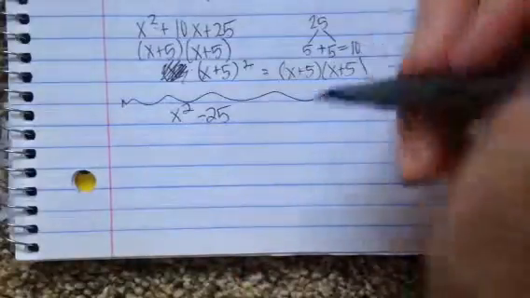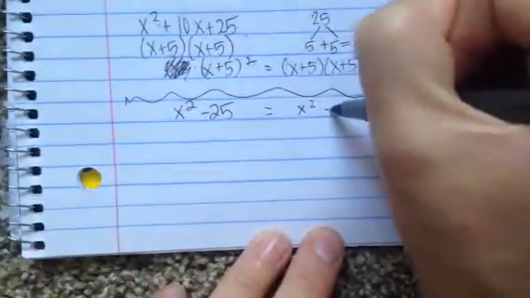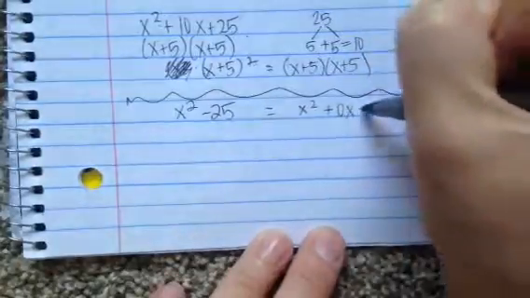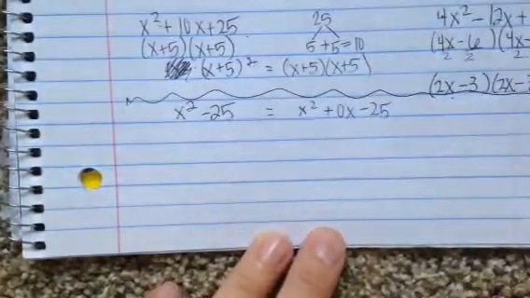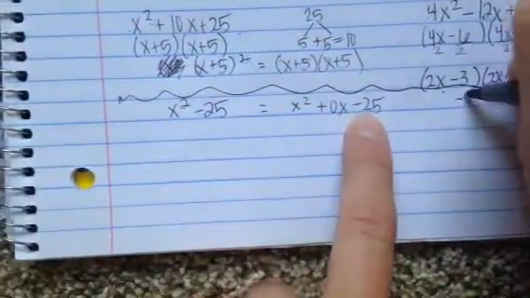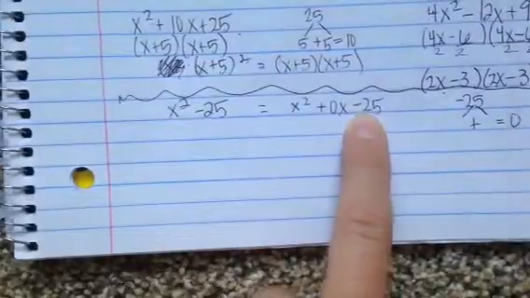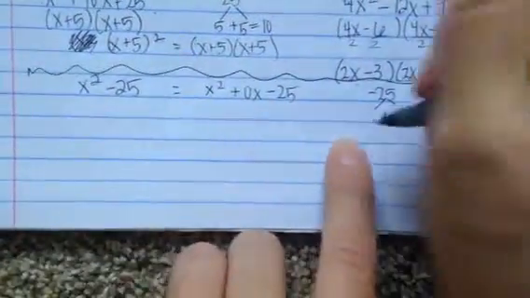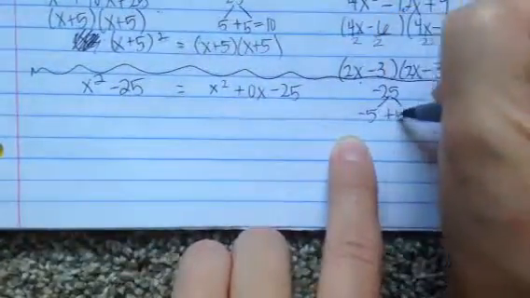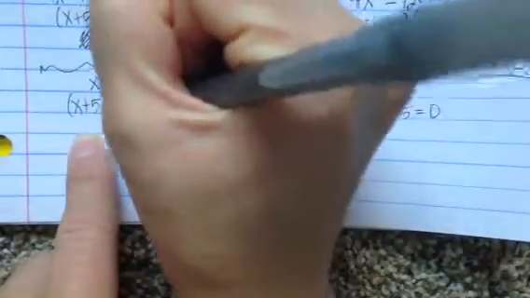Now you really could write this with a 0x in the middle, which just says, what are two numbers that multiply to get negative 25 and add up to get 0? So those two numbers would be negative 5 and positive 5. So then over here we would have x plus 5 and x minus 5.